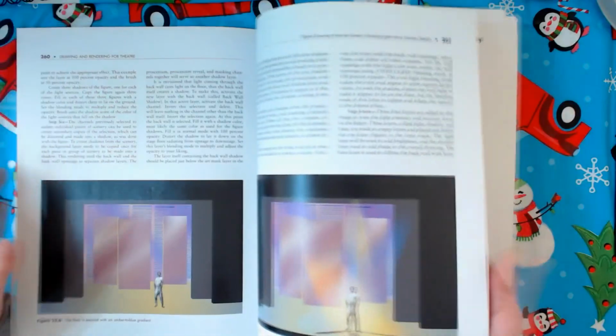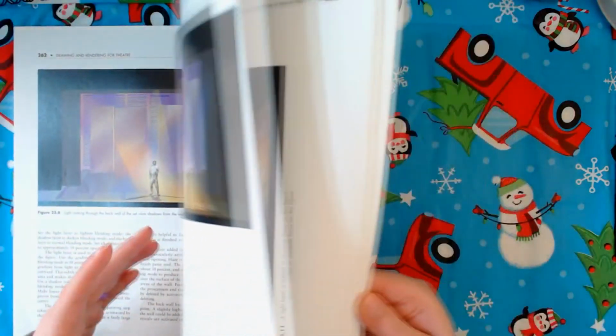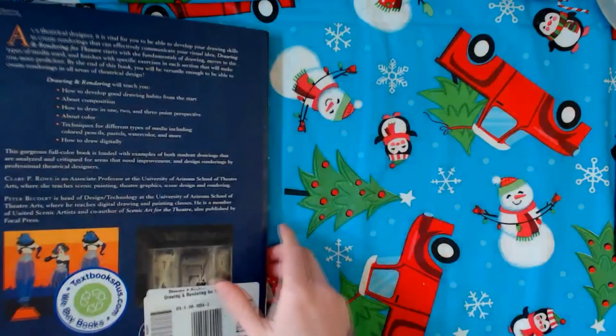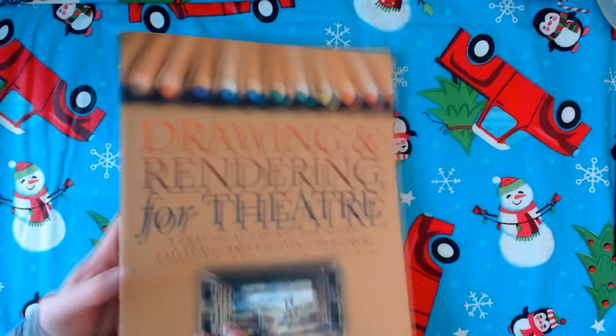But yeah, that's pretty much it for this book, but I really enjoy the in-depth look at different mediums and stuff.